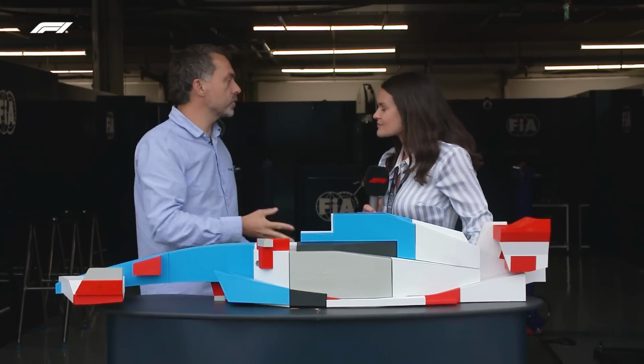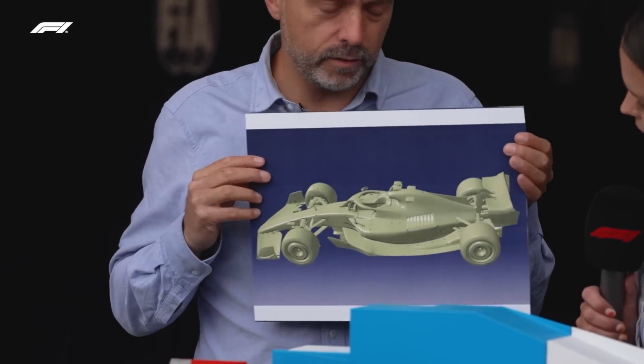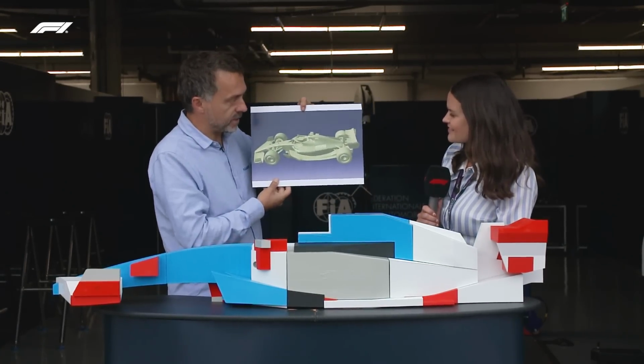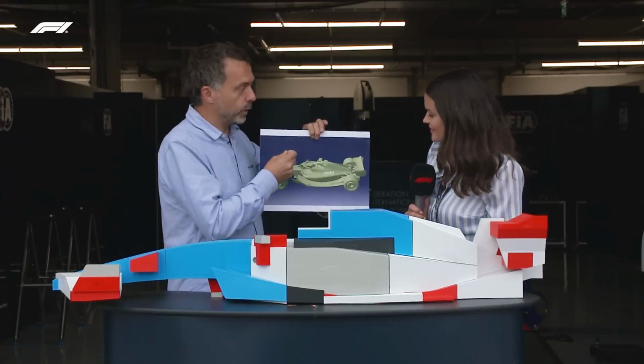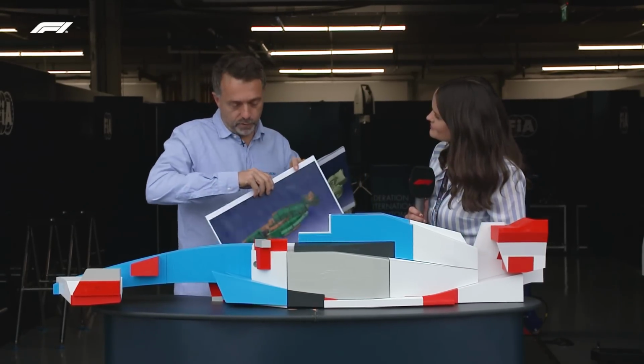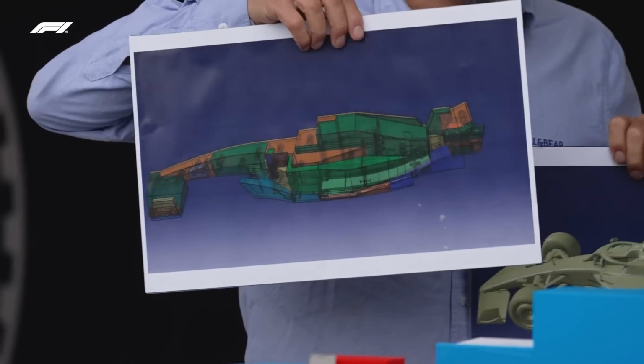Yes. So the teams scan the cars to see that everything is legal. What they do, they scan the car, a 3D scan. Okay. It's not complete like that. They do it in different ways, but they scan the car like that. They send it to the FIA. The FIA and the teams, of course, have the volumes that we have here.